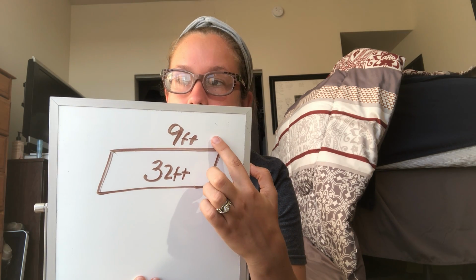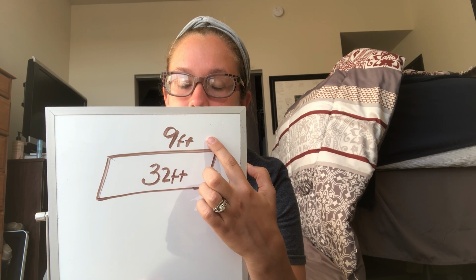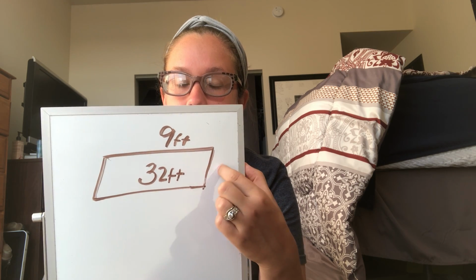Let's do one where the perimeter is 32 feet and the part we know is 9. So the perimeter is 32, the width is 9. So you need to find the length.